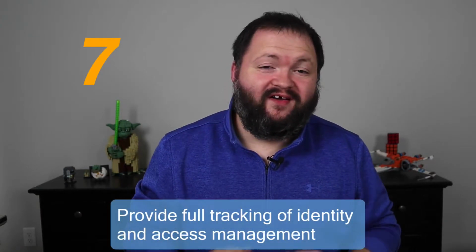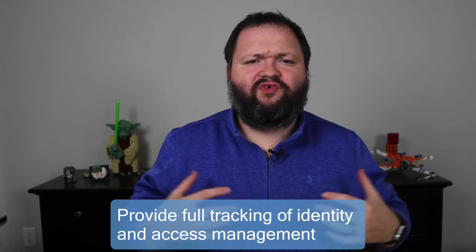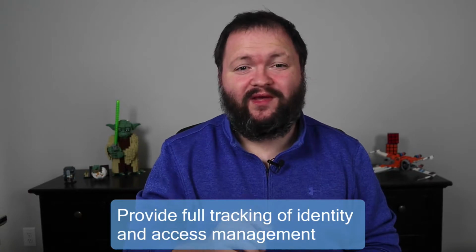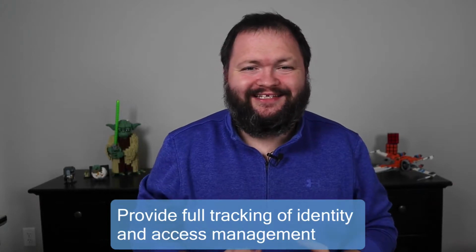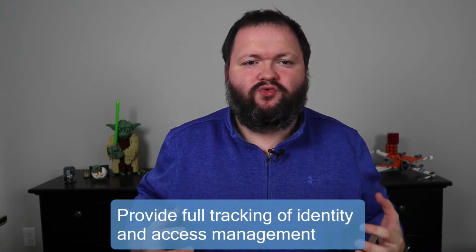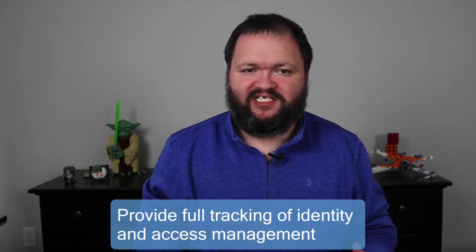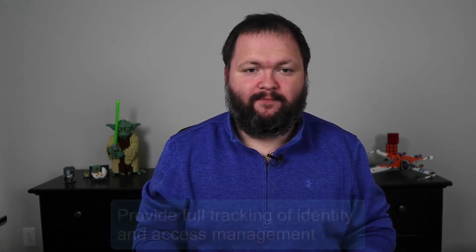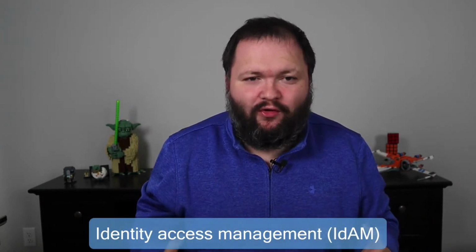Number 7, provide full tracking of identity and access management. These days, identity has become critical for most organizations. It's how we lock or secure sensitive resources down. It's how we group people together. Identity is so big. It's so huge. Full tracking of identity and the associated access that's granted to that specific identity is what we are talking about here. The goal is to have one single point of truth for the entire identity and access within that enterprise. A lot of times, I will start to talk about identity access management for an outcome like this.